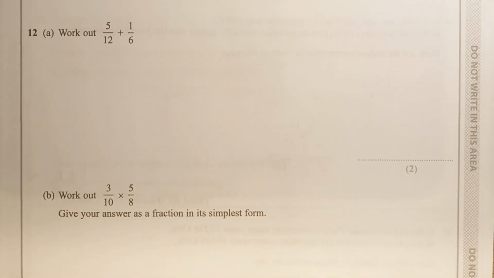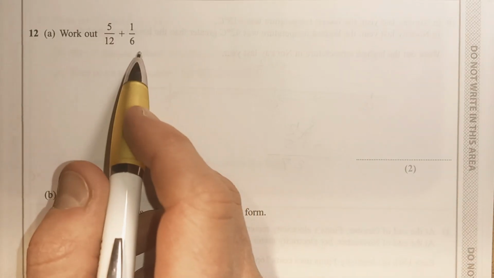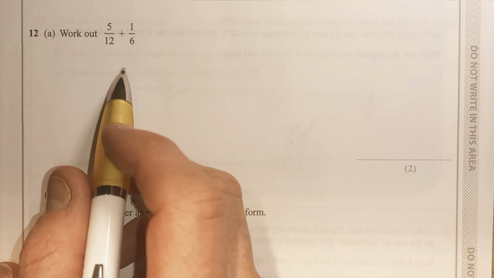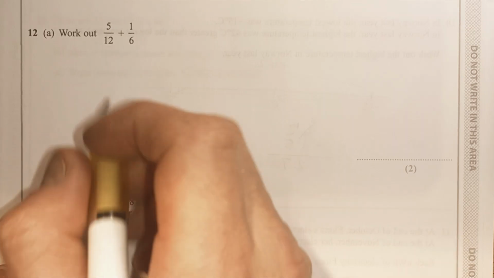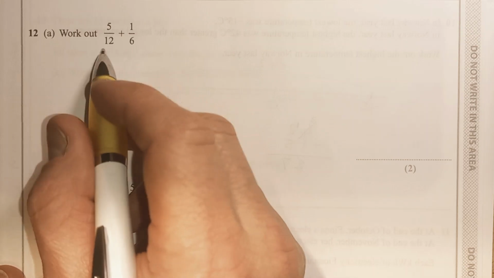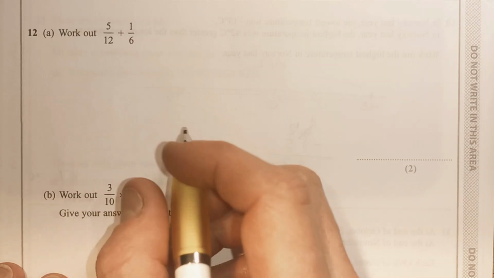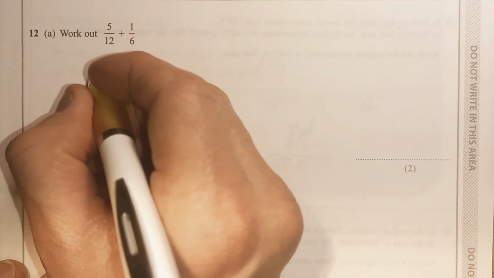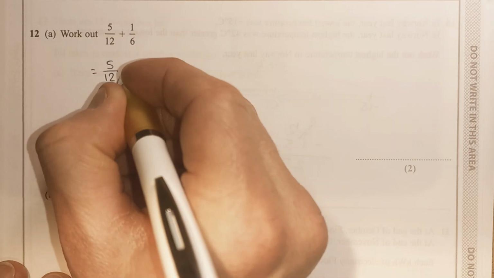Question 12. Part A. Work out 5/12 plus 1/6. If we want to add fractions, we need the denominators to be the same. They're not here, so we say, well, does one denominator go into the other? Well, yeah, 6 divides into 12 twice exactly. So that means we can keep the 5/12, the one with the bigger denominator, the same.